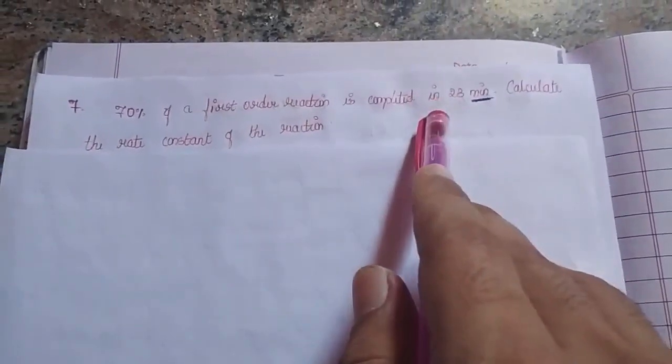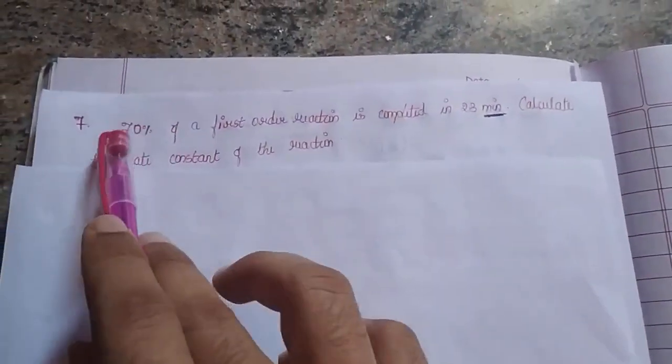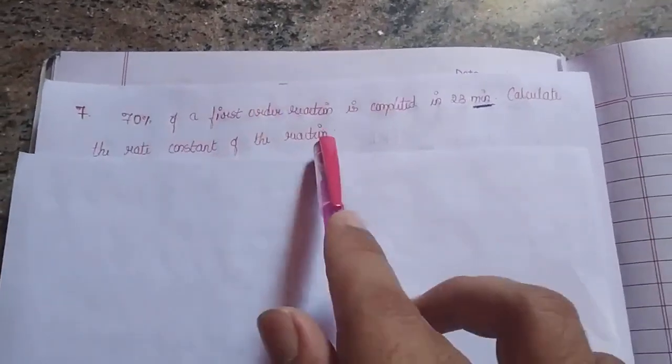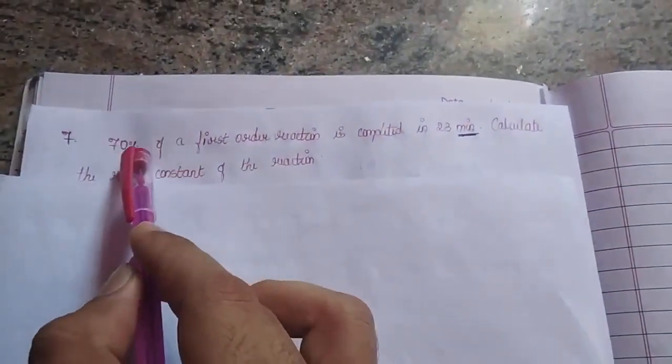But what are they given? They have given that t is 23 minutes. And what they have said, 70% of the reaction is completed. There is no data for what will be the initial concentration and what will be the final concentration. But they have given us the hint. What is that? 70% of the reaction has been completed.